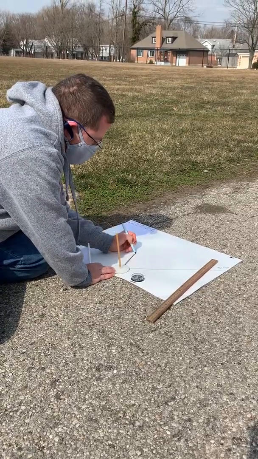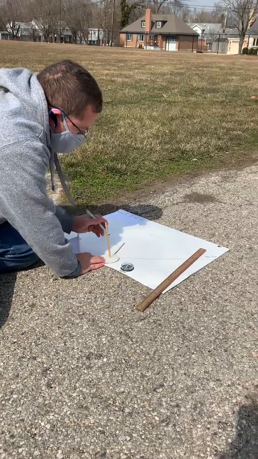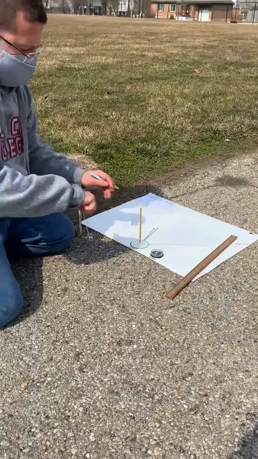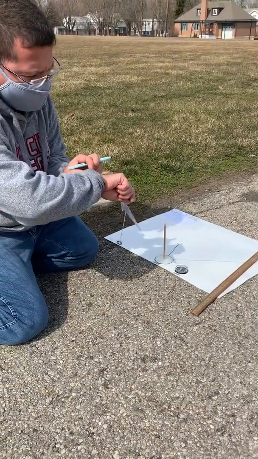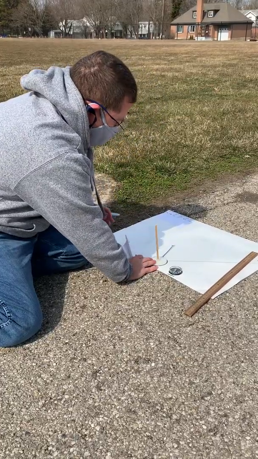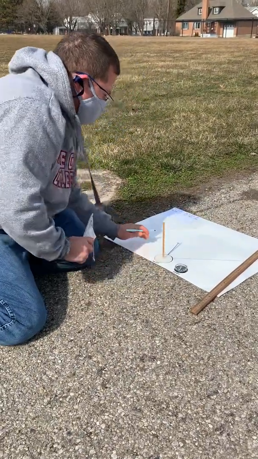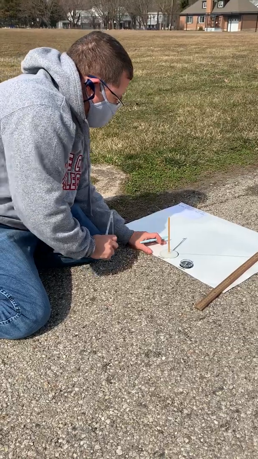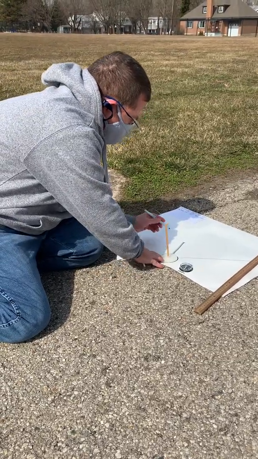So what we're doing, if you're my class, is we're marking that, and we're putting today's date on it. So today, by the way, is before spring break. And oops, I just kind of marked that a little off. So let's redo that. There we go.